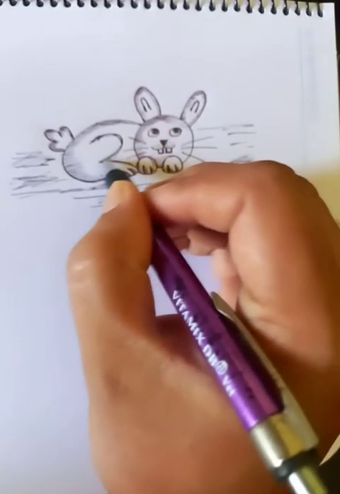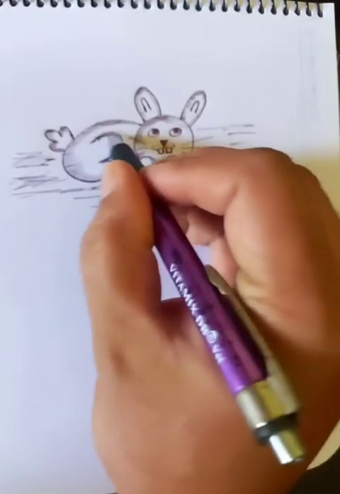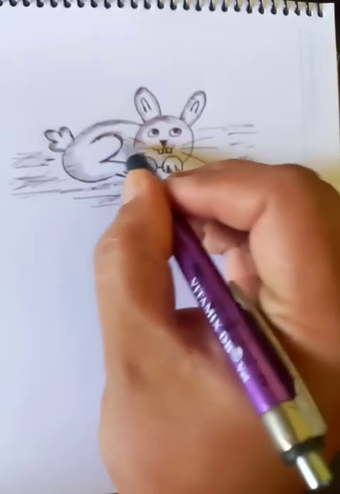It looks like the rabbit is directly looking at us. That's funny.